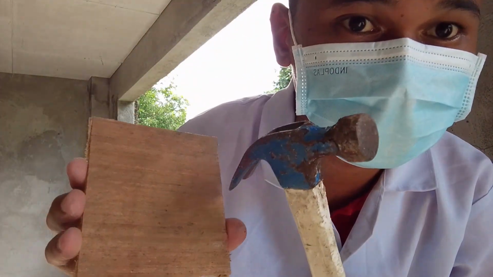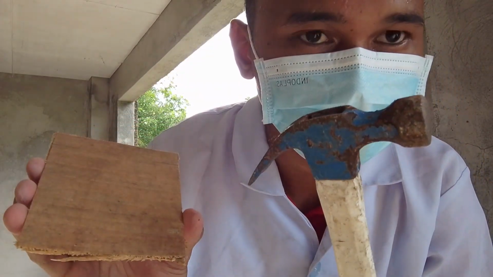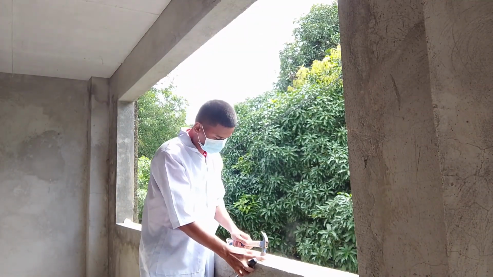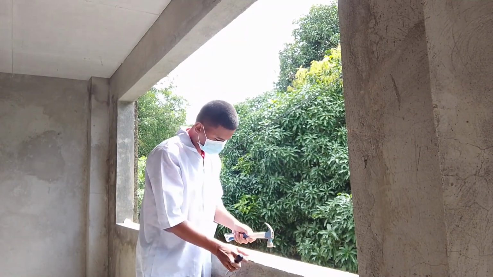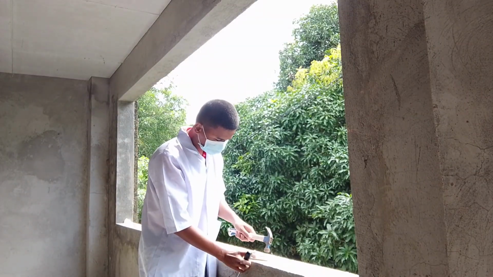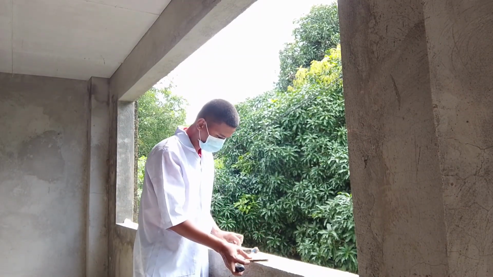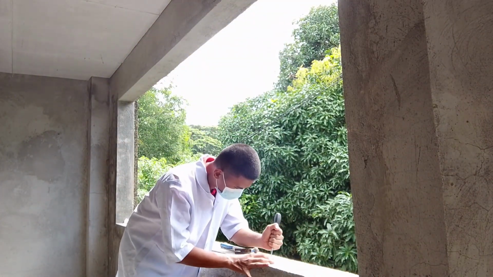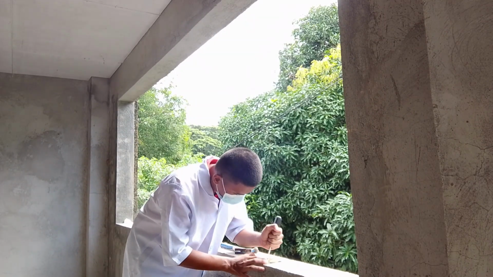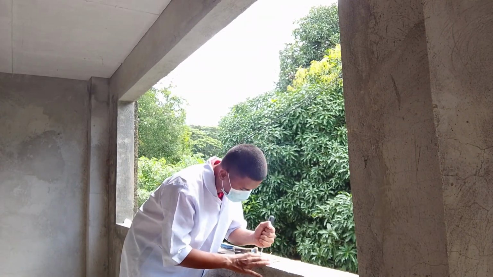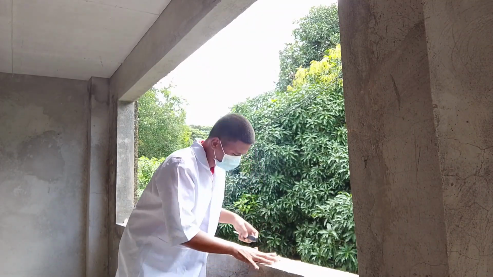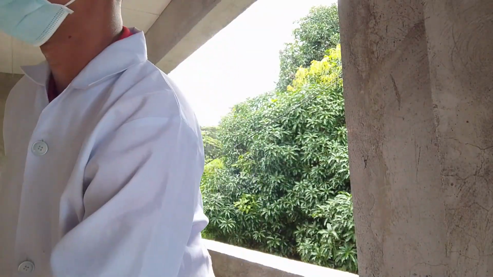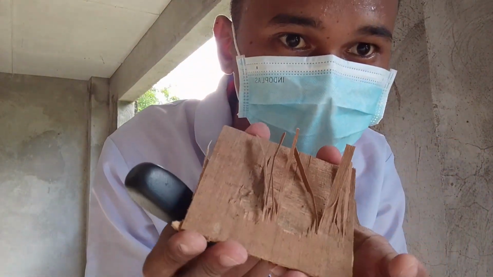First, I will put a negative impression, followed by an abrasion or friction mark. As you can see, it is a combination mark.